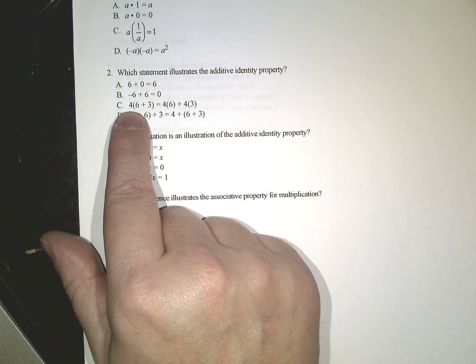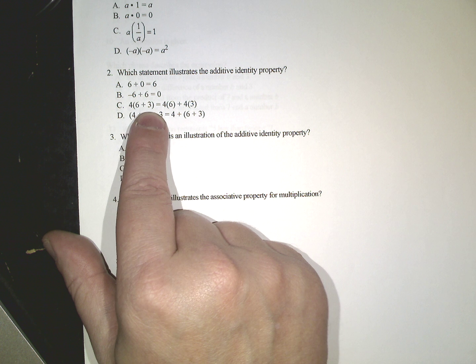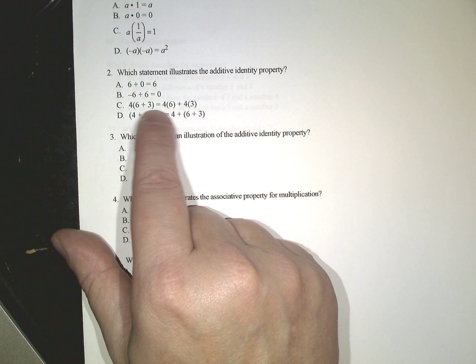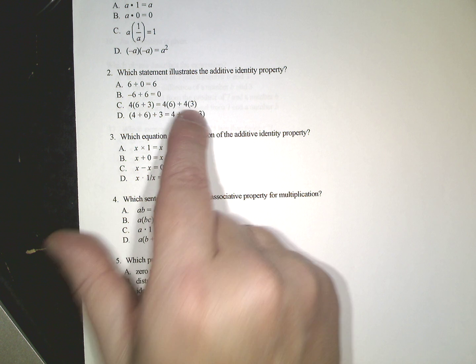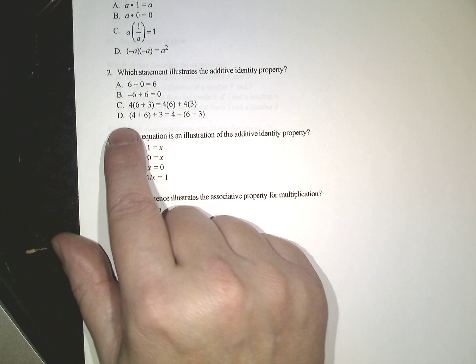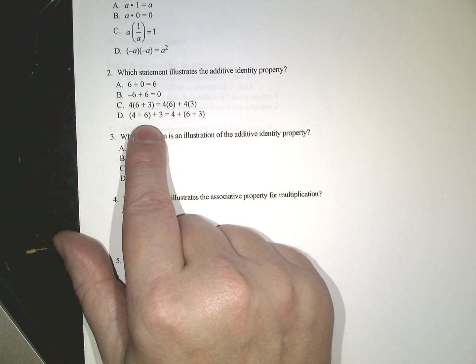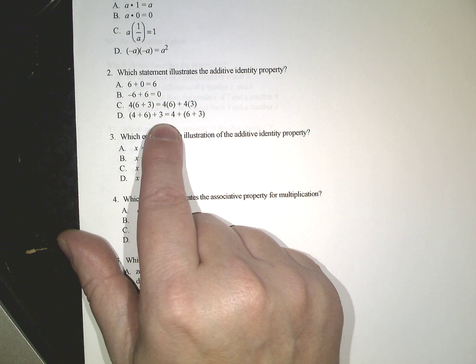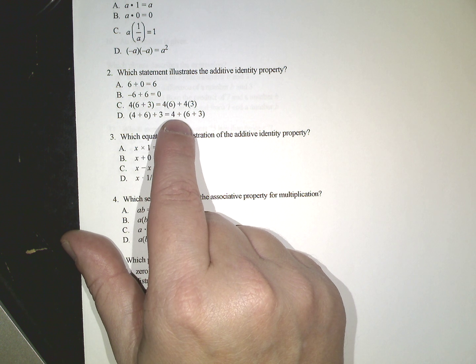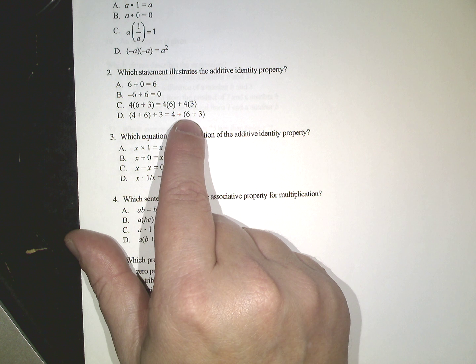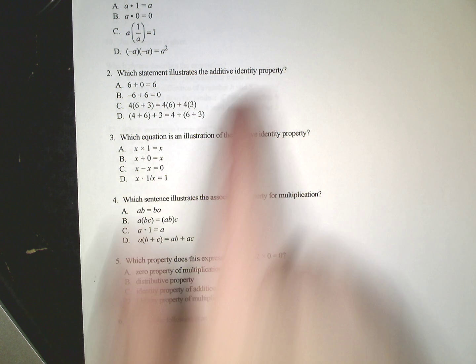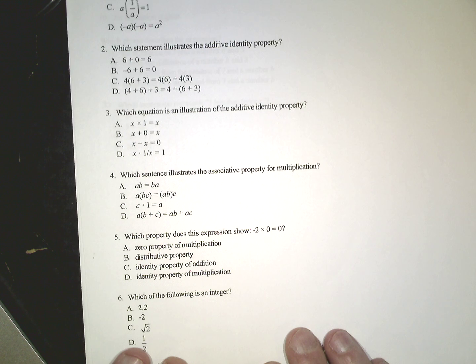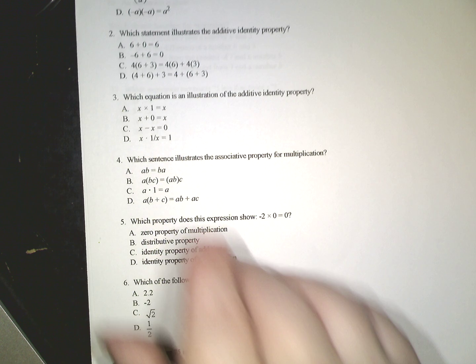C, 4 parentheses 6 plus 3 equals 4 parentheses 6 plus 4 parentheses 3. And D, parentheses 4 plus 6 plus 3 is equal to 4 plus parentheses 6 plus 3. So the additive identity property. Remember, look at that chart.